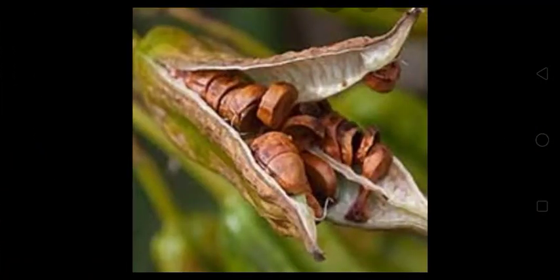The next picture is all about dispersal of seed by explosion. Explosion means bursting out. Many fruits burst with a sudden jerk. As a result, the seeds are scattered to all sides, far away from the parent plants. This mechanism or process of seed dispersal is called explosion. Examples of plants whose seeds are dispersed by explosion are pea, poppy, balsam, and castor.